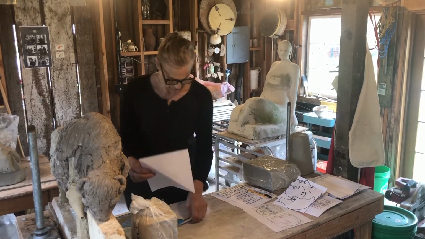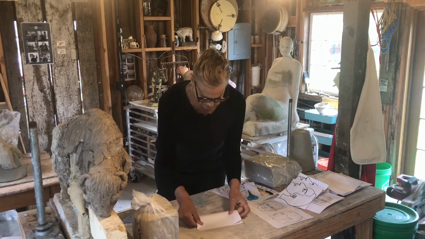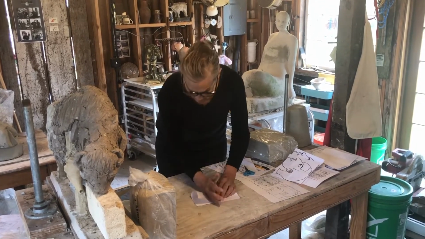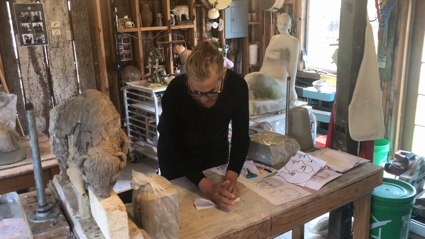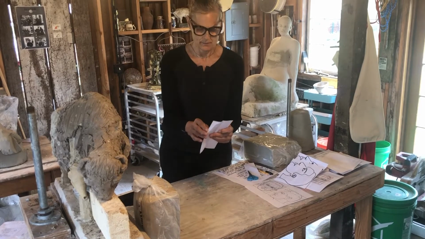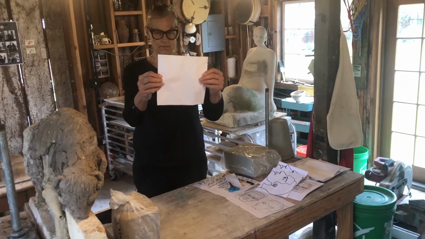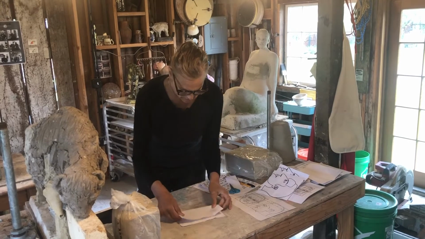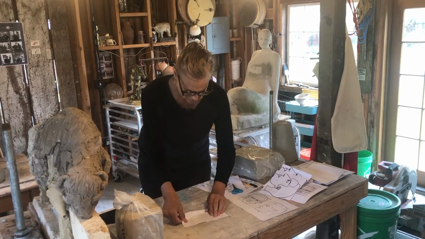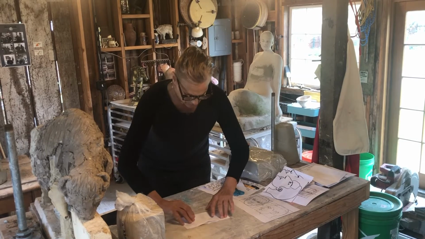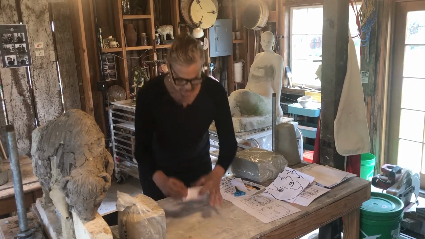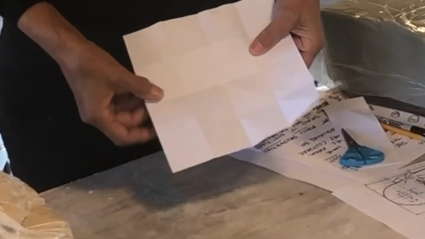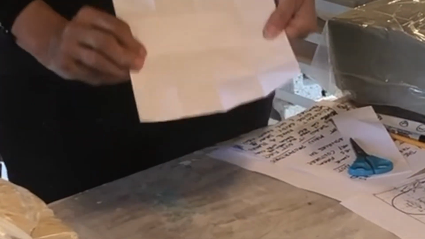Okay, the next step, I'm going to fold this square in half, and then I'm going to fold it in half again. That's going to give me my vertical lines. I'm going to do the same thing for my horizontal lines. I'll fold it in half the other way, and then fold it in half again. It's going to give me a nice grid. 1, 2, 3, 4 squares up. 1, 2, 3, 4 squares to the side.